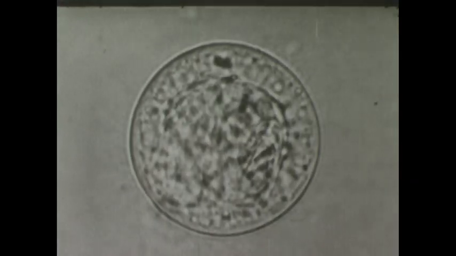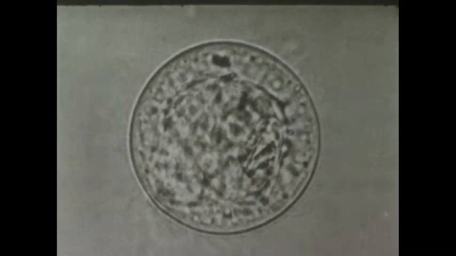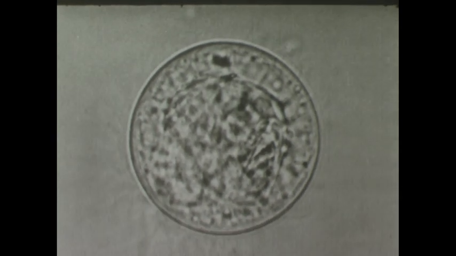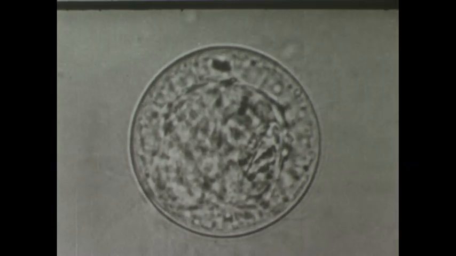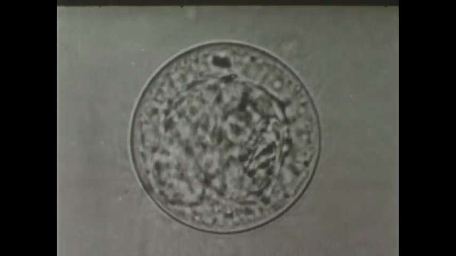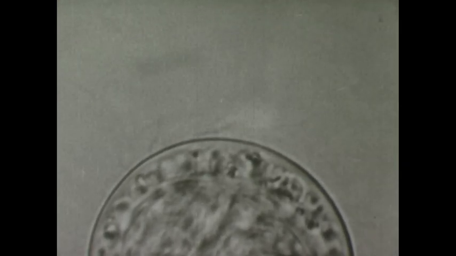The movement of the coracidium in water is caused by the beating of cilia present on the surface of the spherical larva. The action of the cilia may be studied to better advantage in slow motion.